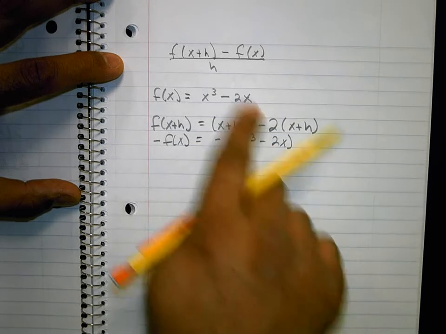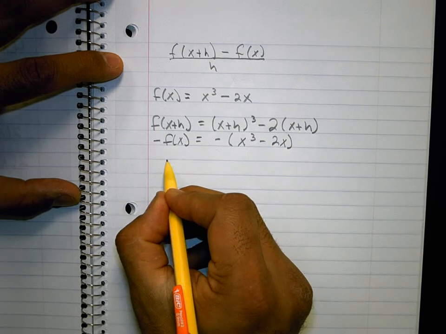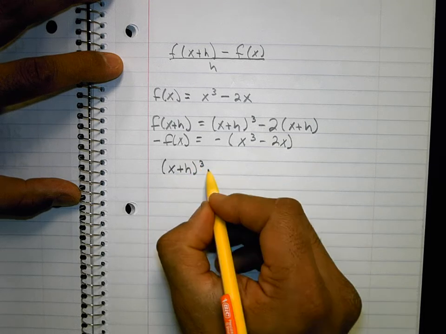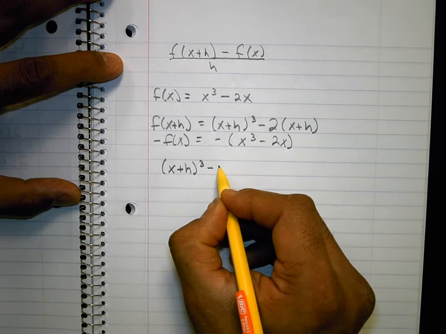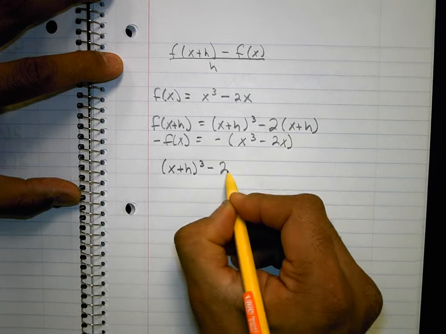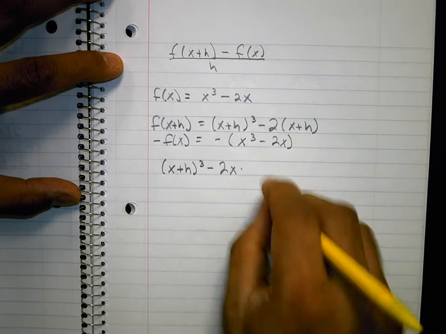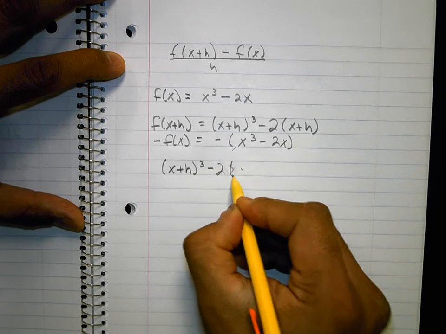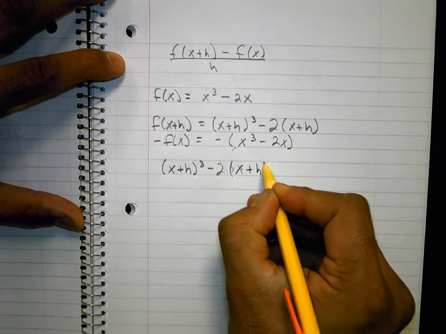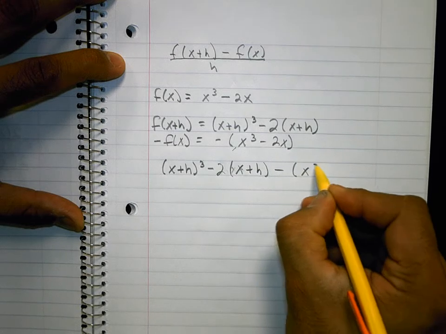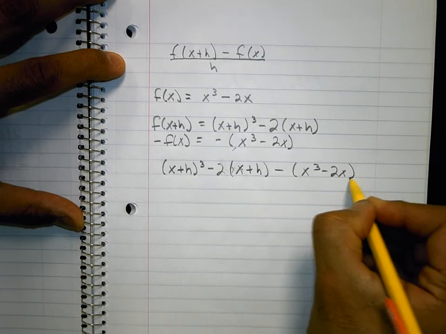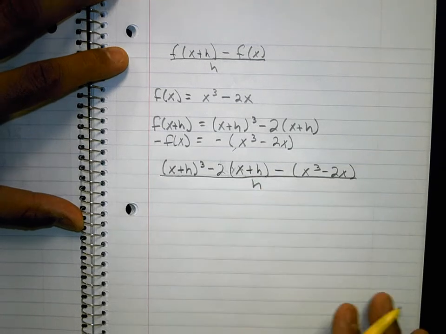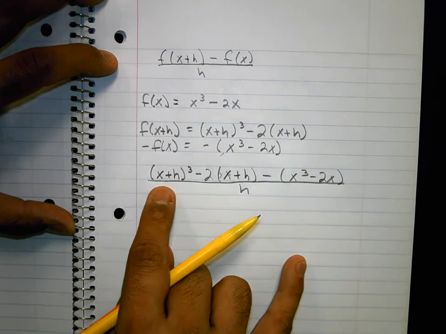So now I'm going to insert this into the function up here, so I'm going to get x plus h to the third minus, go ahead and distribute that one. Let me do it in 2 steps. Minus this. All over h.